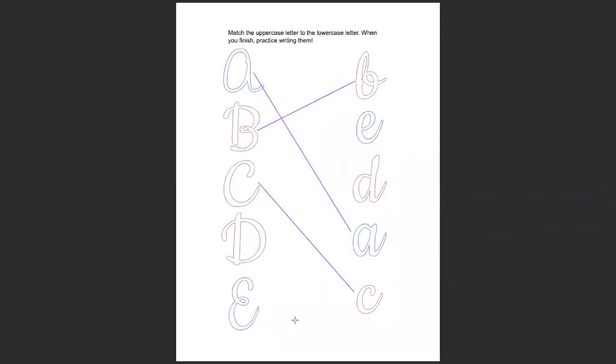We have two more left. Let's see, can you try the next one, the D, by yourself? Can you find the matching D?